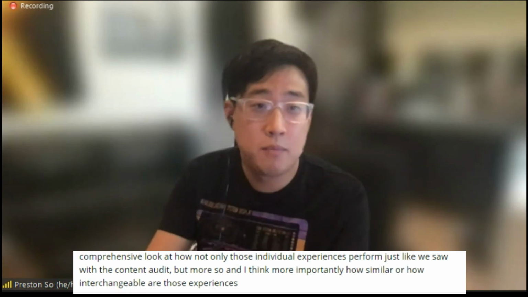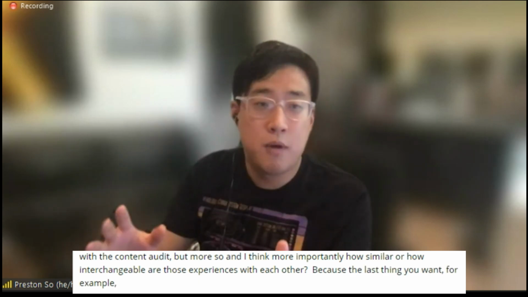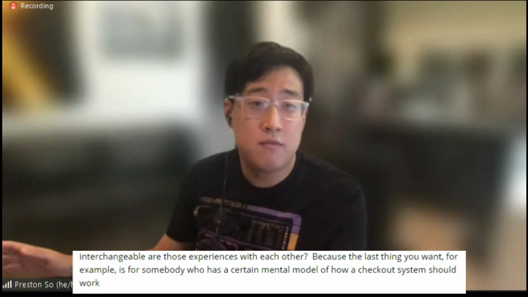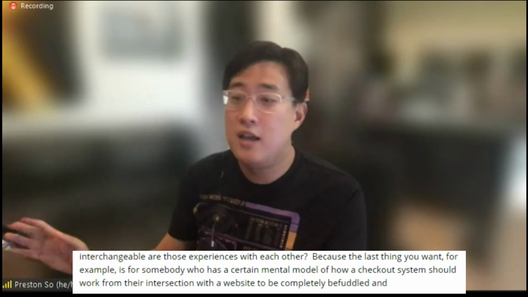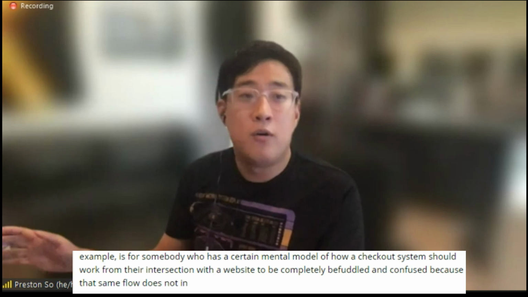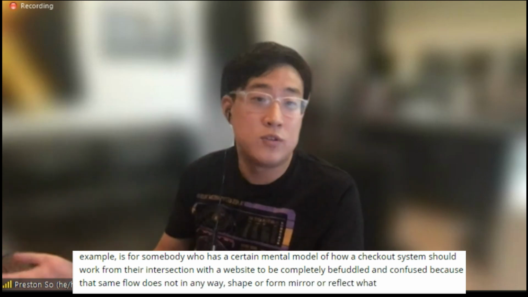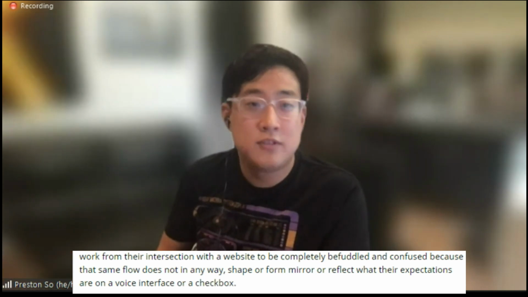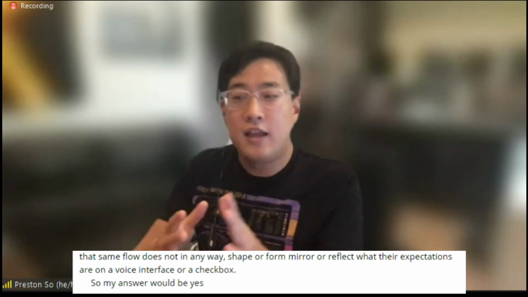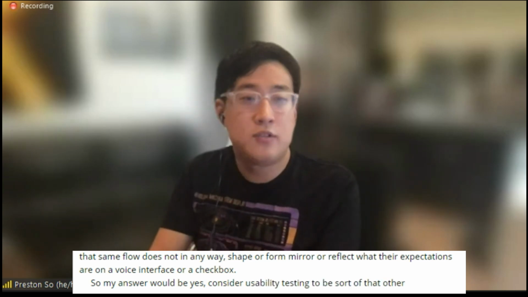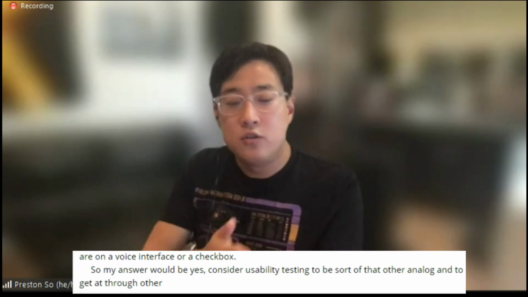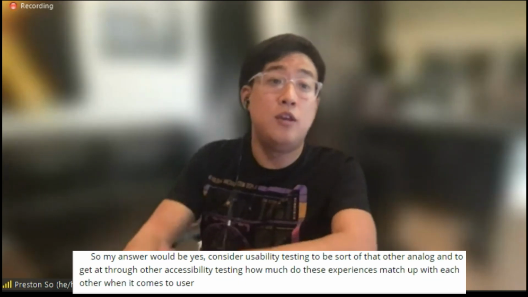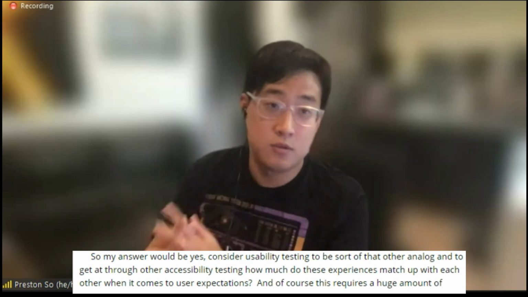Because the last thing you want, for example, right, is for somebody who has a certain mental model of how a checkout system should work from their interaction with the website to be completely befuddled and confused because that same flow does not in any way, shape, or form mirror or reflect what their expectations are on a voice interface or a chatbot. So my answer would be, yes, consider usability testing to be kind of that other analog, and to really look at through your usability testing, your accessibility testing, how much do these experiences match up with each other when it comes to user expectations. And of course, this requires a huge amount of research beforehand as well to understand your users very deeply.